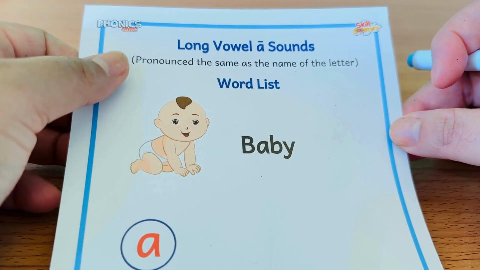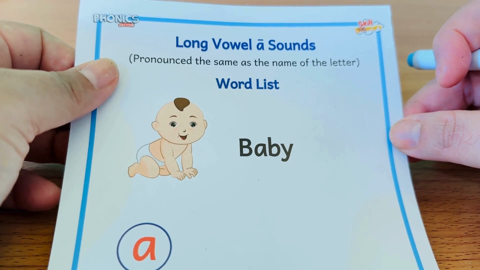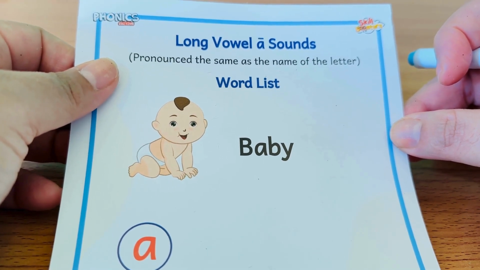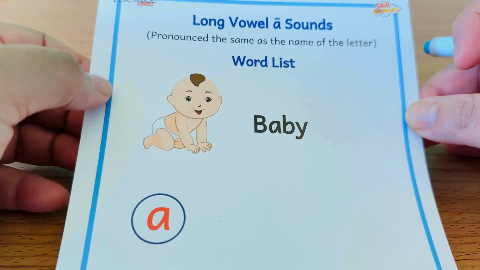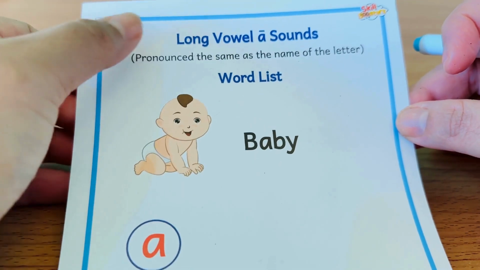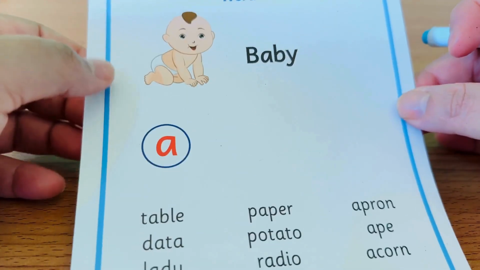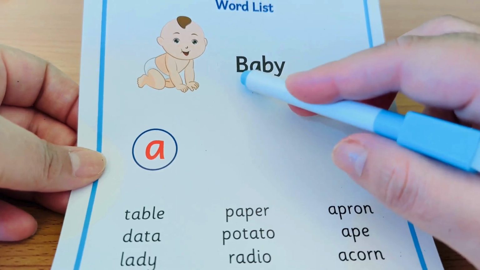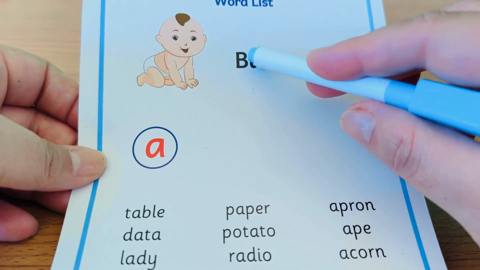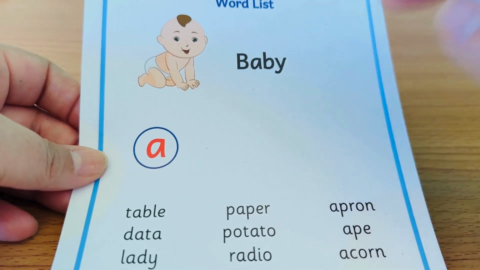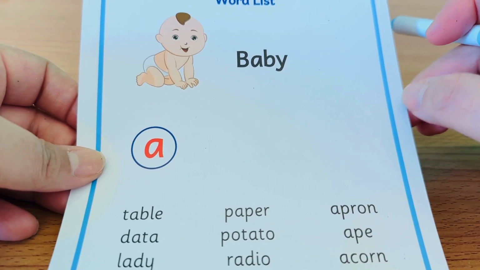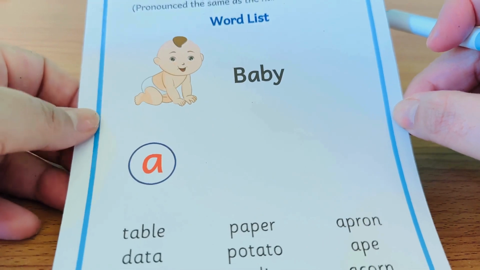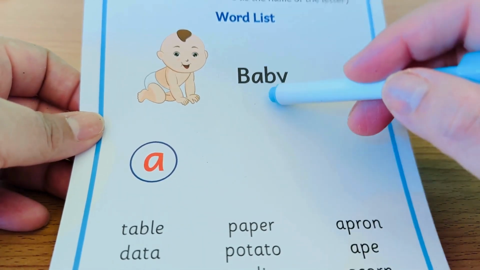We are going to pronounce the sound of the letter same as the name of the letter. A says A in the long vowel. So here is a word list. For example, baby. Can you feel the stretch on letter A while saying the word?